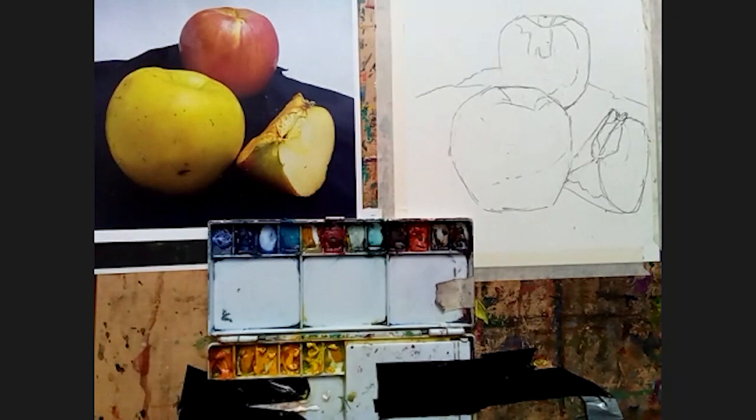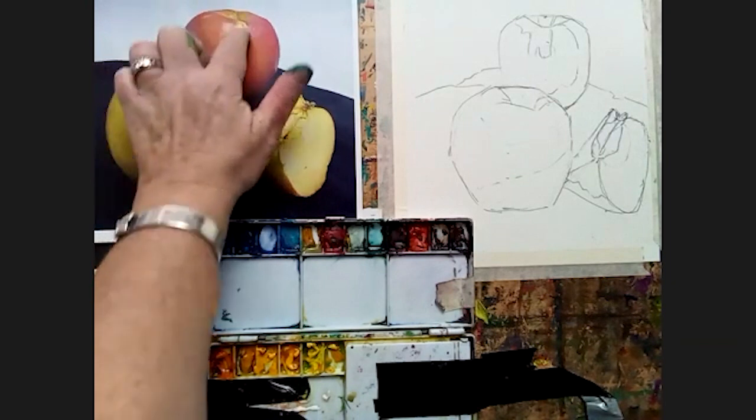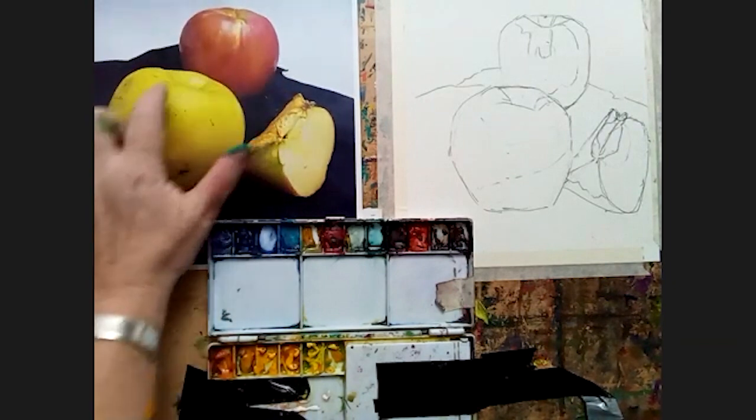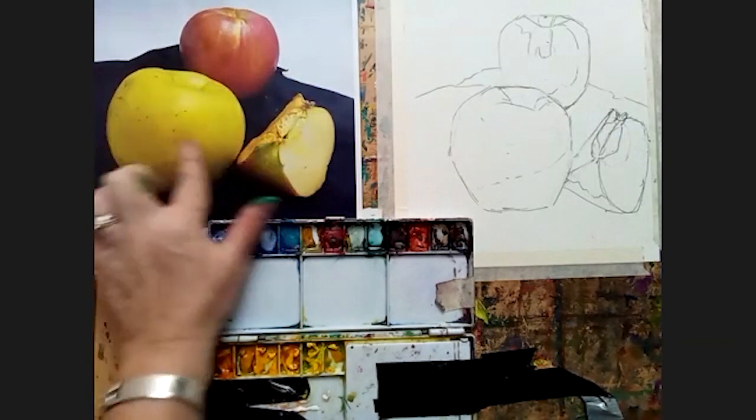Okay, so as we start, there's a couple of things to remember about watercolor. One is that if we go too dark, we lose our light areas, so we want to preserve them. To me, that's this area up here, the area up here. We're going to go to this area last.